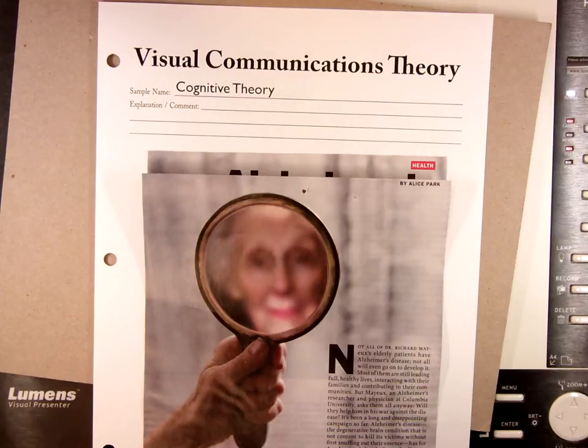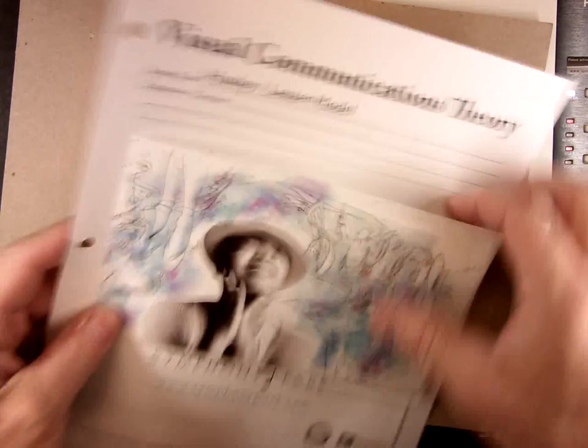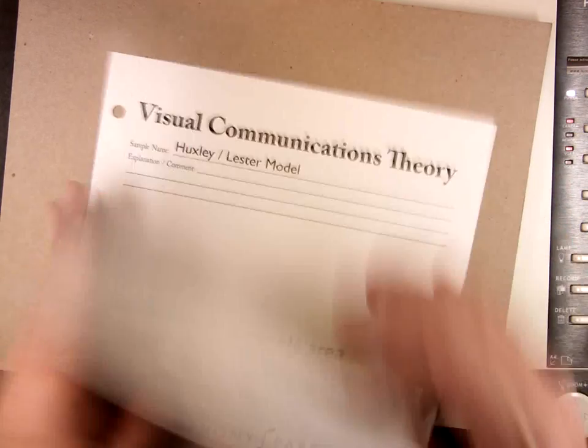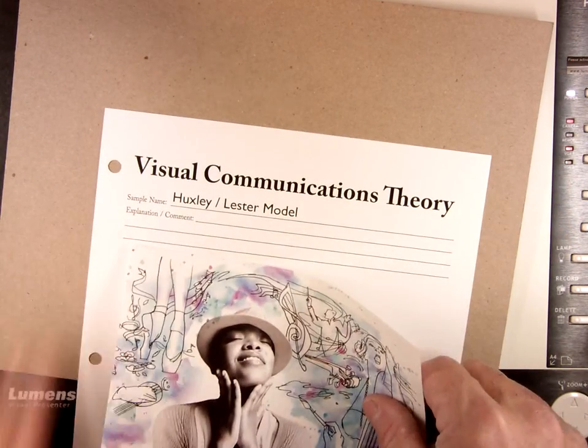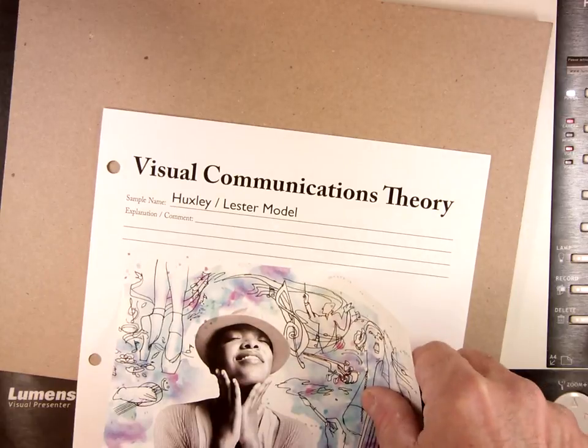And how wonderful it is that the verbiage, the type, can really drive home what you're trying to say. Okay, there is another theory. The Huxley-Lester model. These were named after the two people.